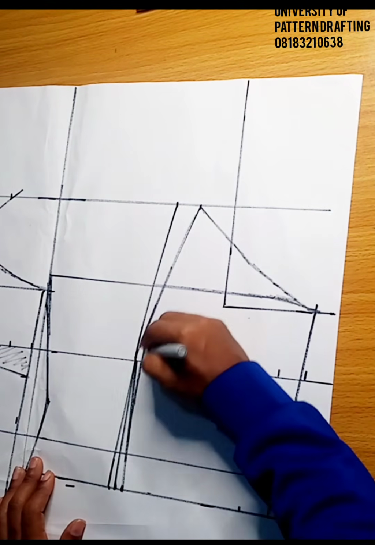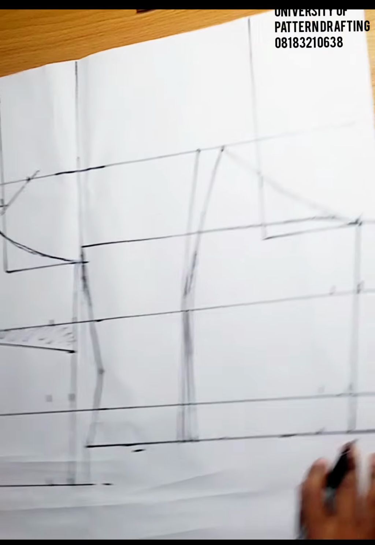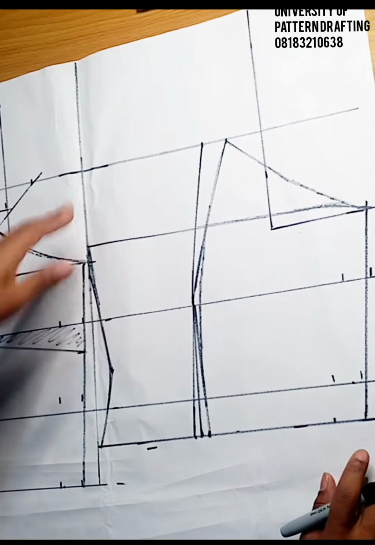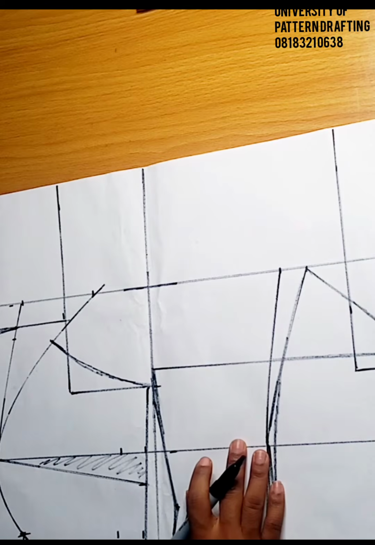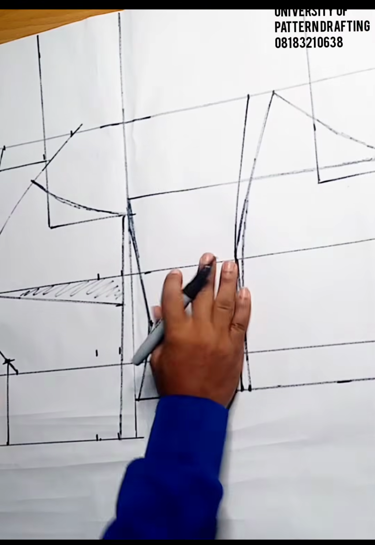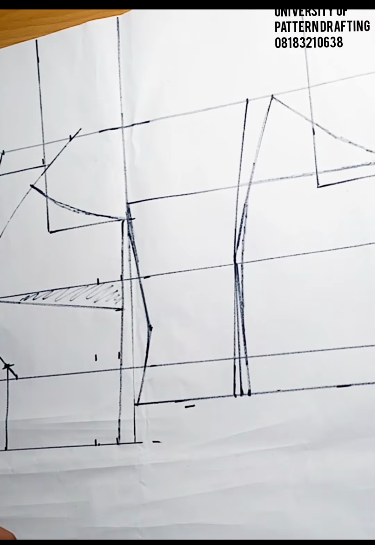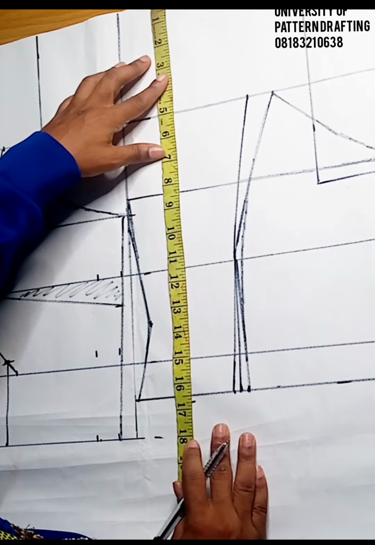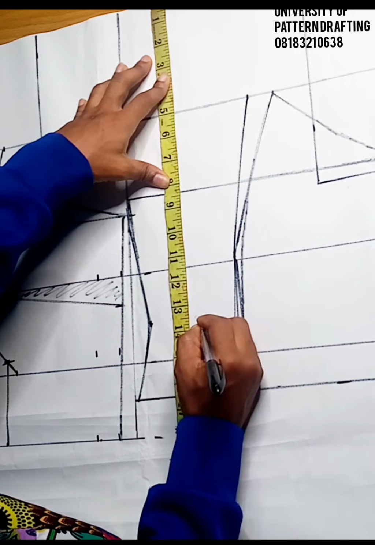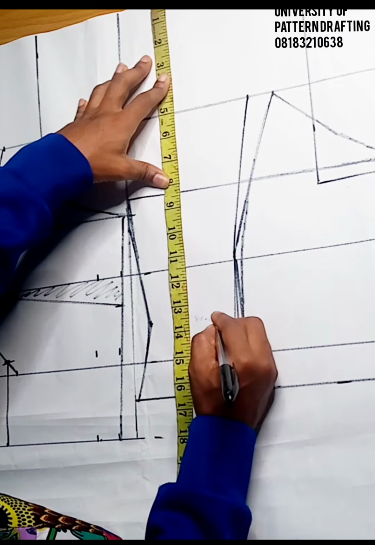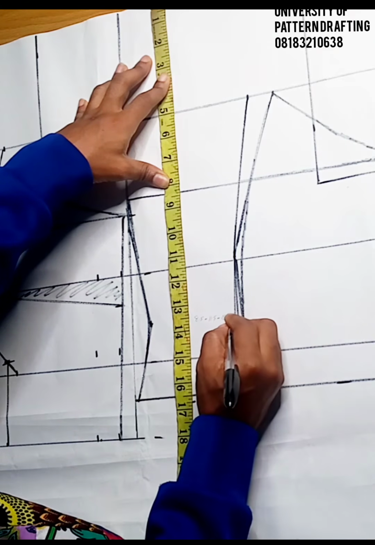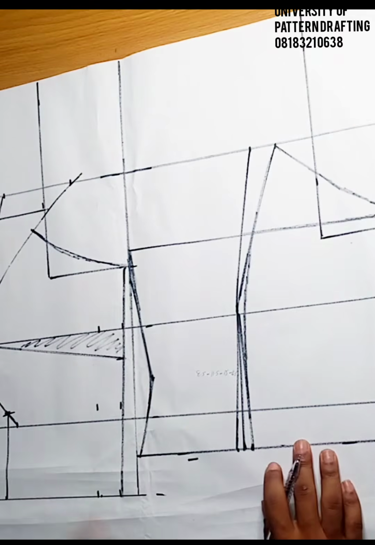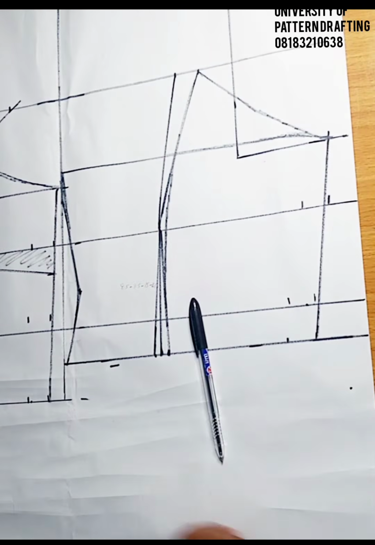So just straighten out this line so that you don't have a bulge at that point. So guys, I'm just labeling all the vertical lines. Do you understand? Where the tube will start from, the underbust and the bust point. Do you understand? It's better to label your pattern like that.